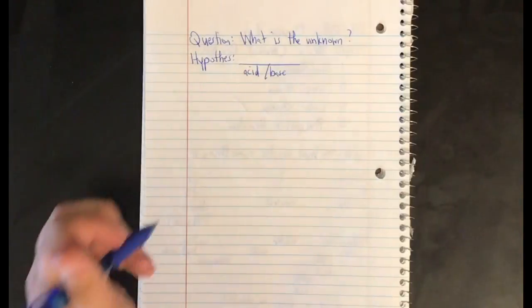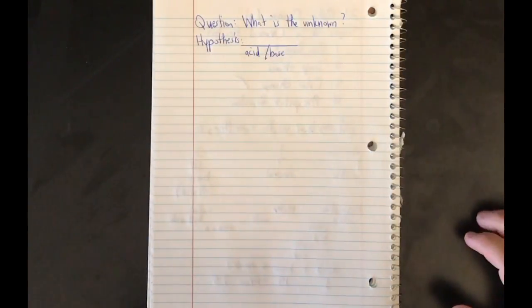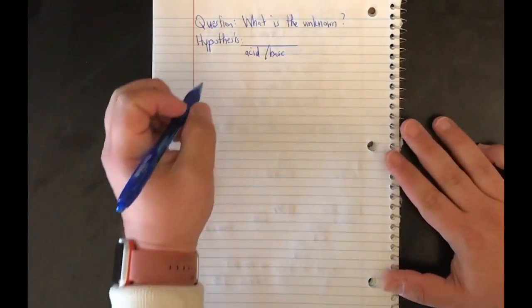Now, unlike with the last two labs, you are not going to make your hypothesis before you start the lab. I want you to see the unknown in front of you before you decide whether it's an acid or a base. So again, you're not going to make your hypothesis until you start the lab so that you have a chance to take a look at it before you make your decision.